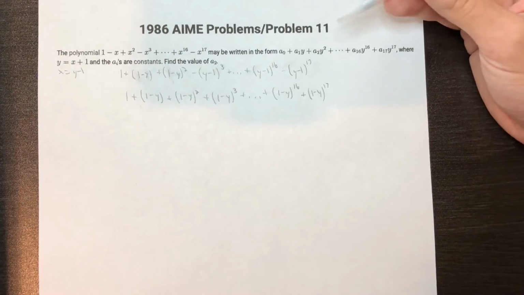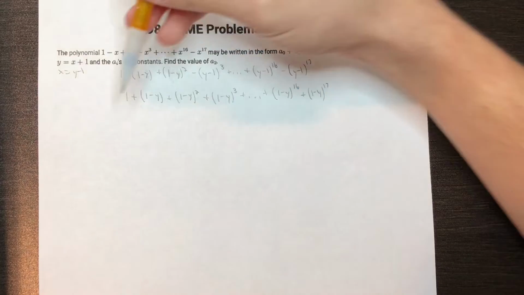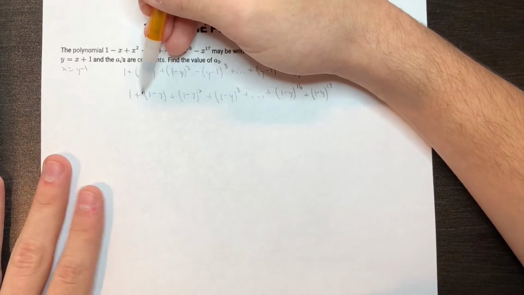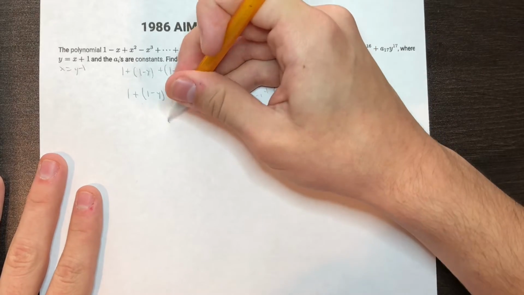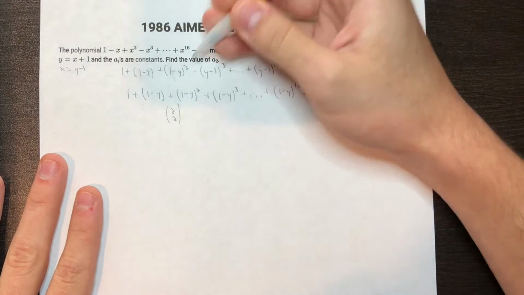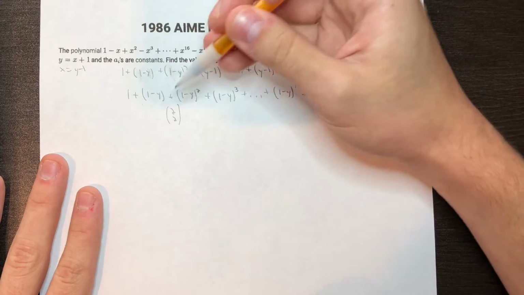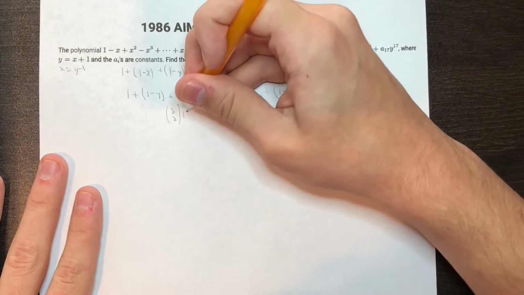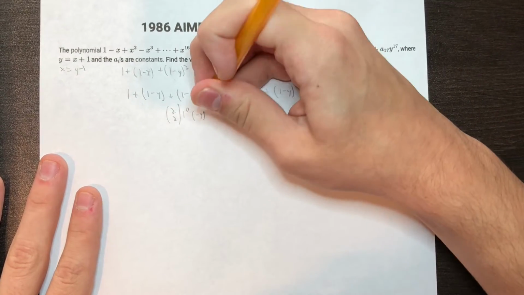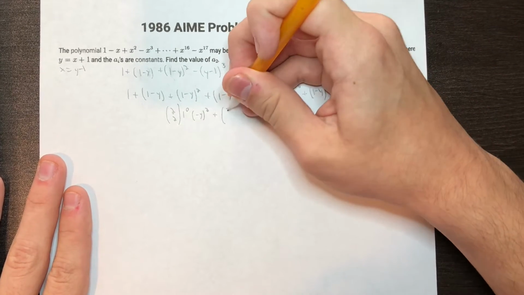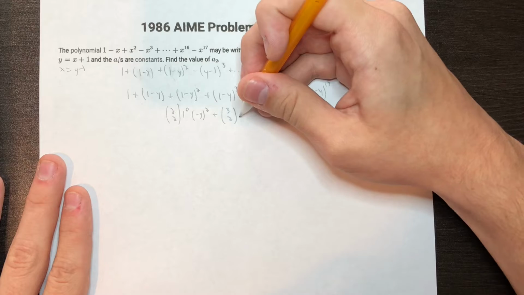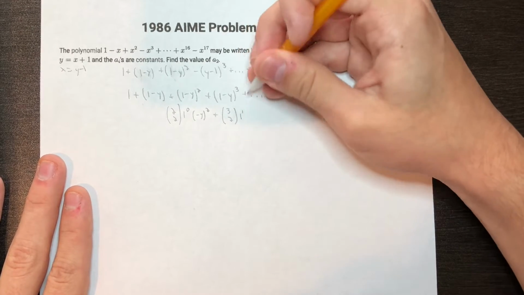Now all we need to do is find the coefficient of y squared. Well, in these two terms, there is no y squared, so we ignore those. Here, using the binomial theorem, the coefficient of the y squared term will be 2 combination 2 times 1 to the 0th times negative y squared. Now, in this term, using the binomial theorem, it will be 3 combination 2, 1 to the first power, and then we have negative y squared.